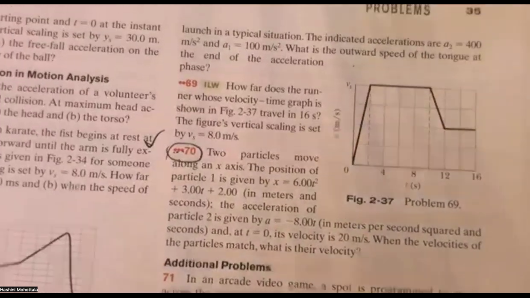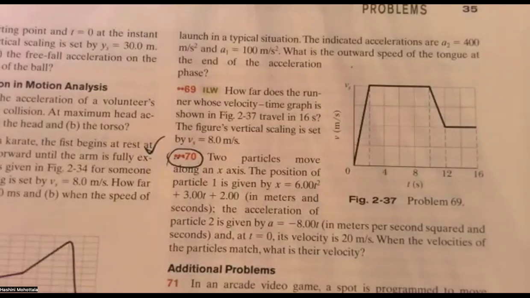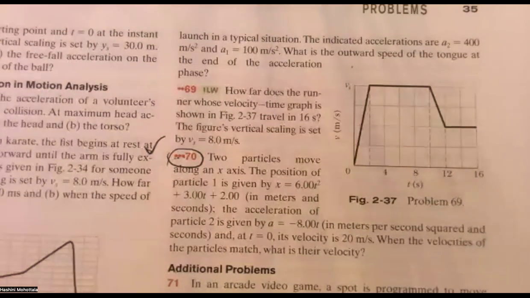So I will give you a couple of minutes to read the problem, or if you want to take a screenshot, go for that. This is not the same textbook version that I have posted online on Blackboard, but this problem is there. It may not be, because I don't have the same textbook version at home. So let's read this carefully and get the notes.